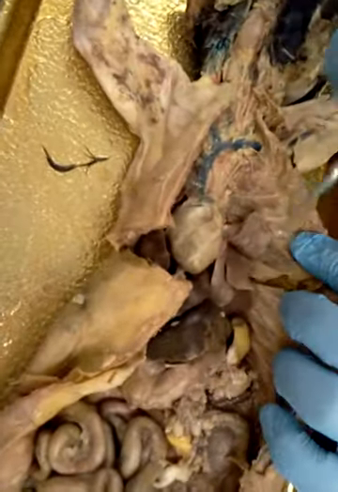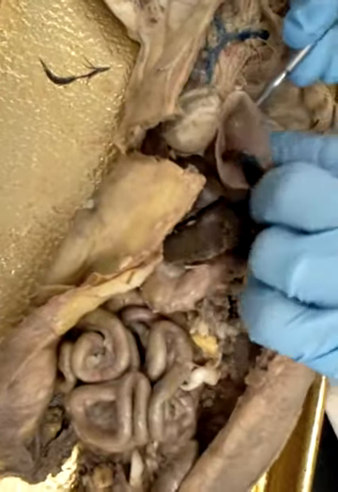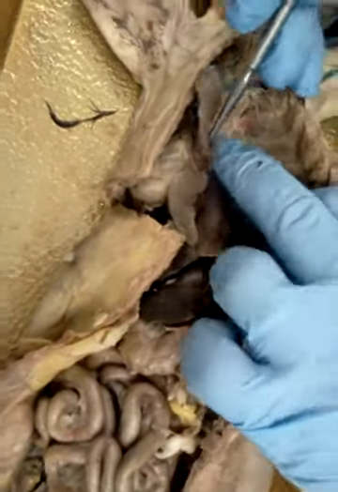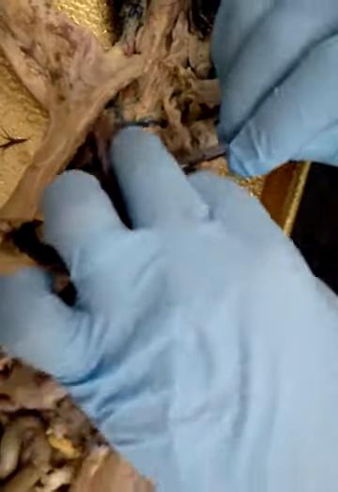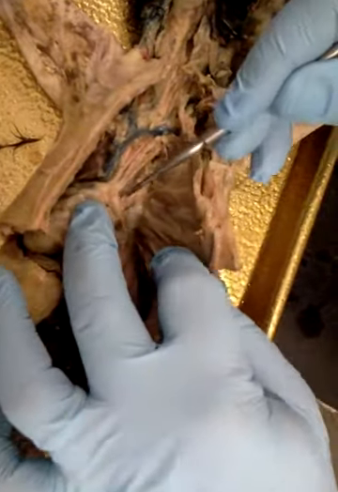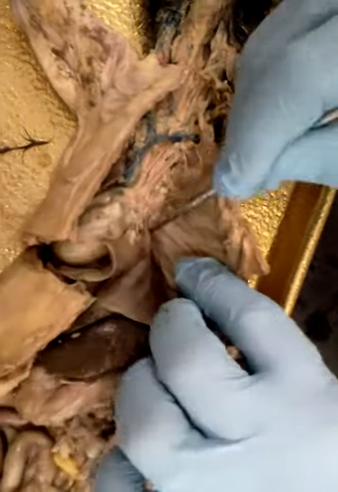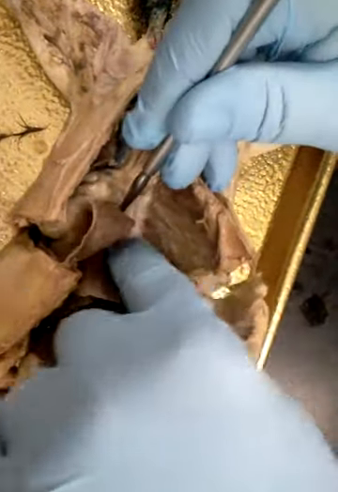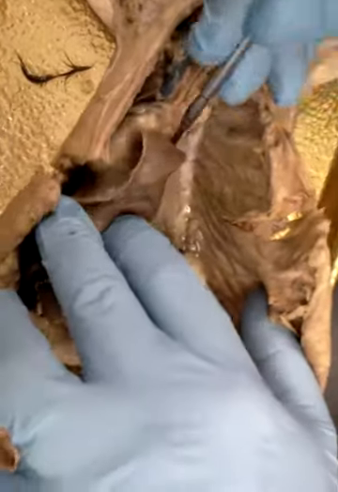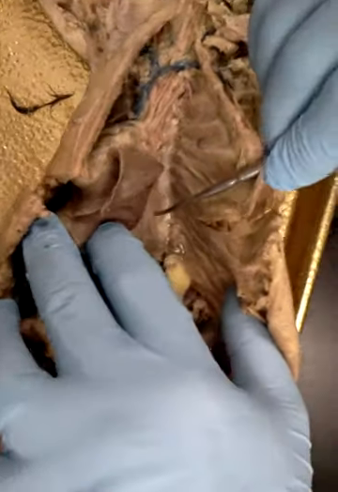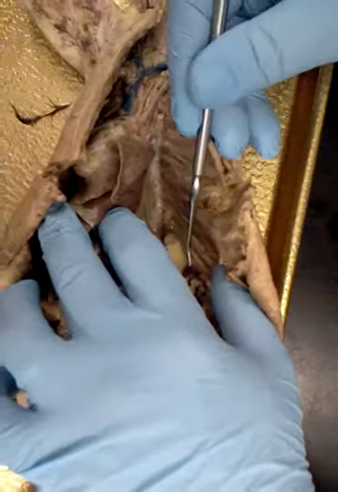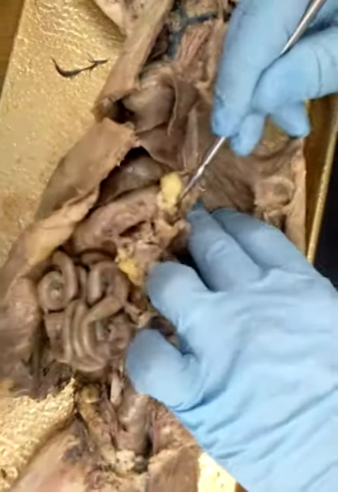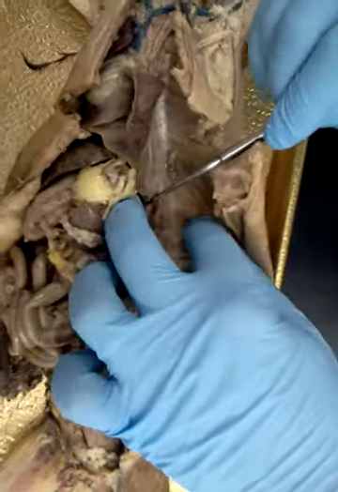Now let's go down through the body cavity. All right. Now as we go through the body cavity, here's the aortic arch. There's the aortic arch right there. It goes down into the thoracic aorta. There's the thoracic aorta. Once the thoracic aorta gets past the diaphragm, it now becomes the abdominal aorta.